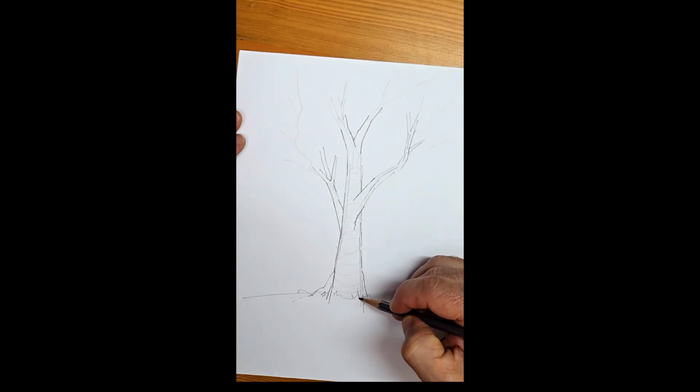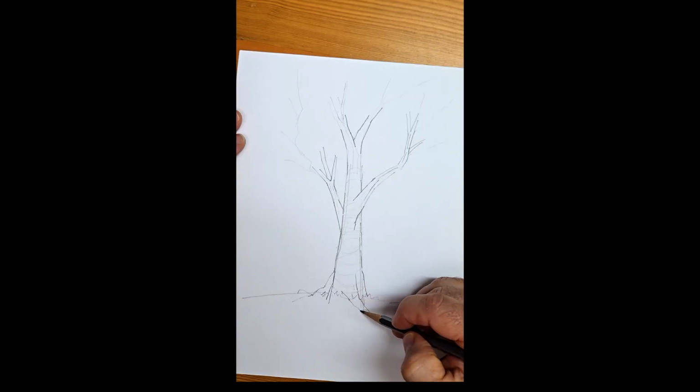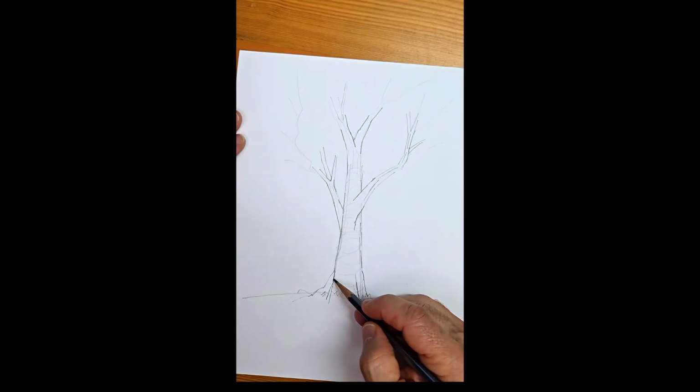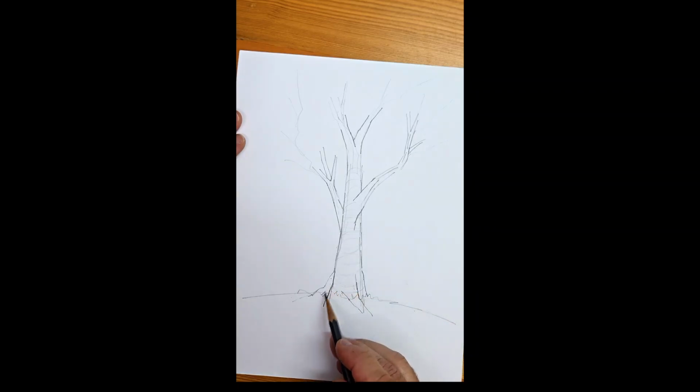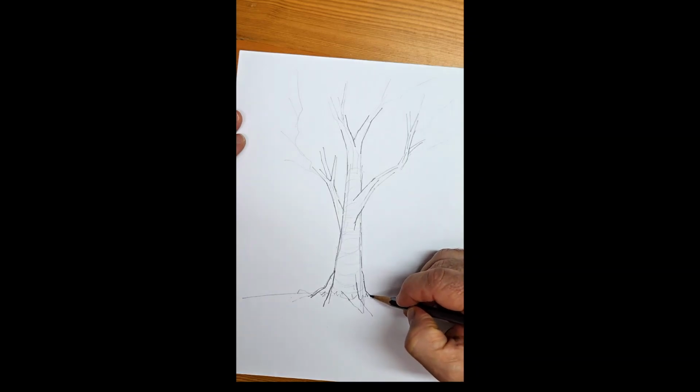So I will have some of these roots look like they're coming off the front of the tree. This other root looks like it's around the edge of the tree. And then maybe that one's just right on the edge.